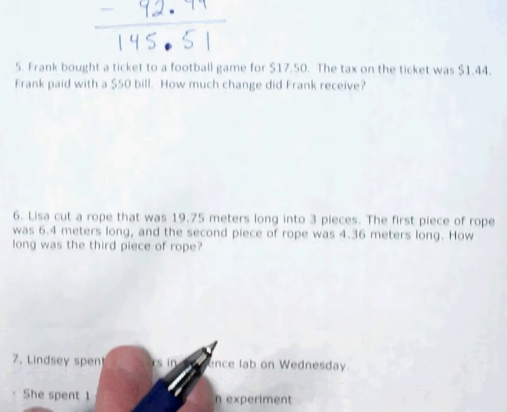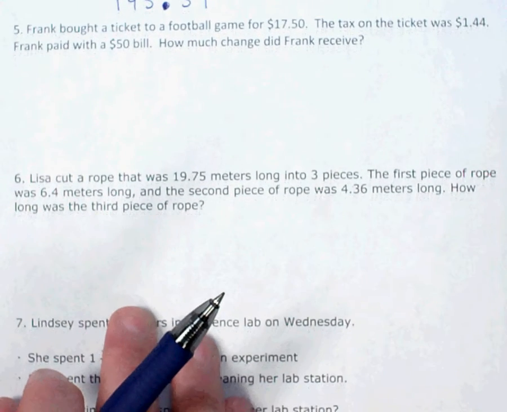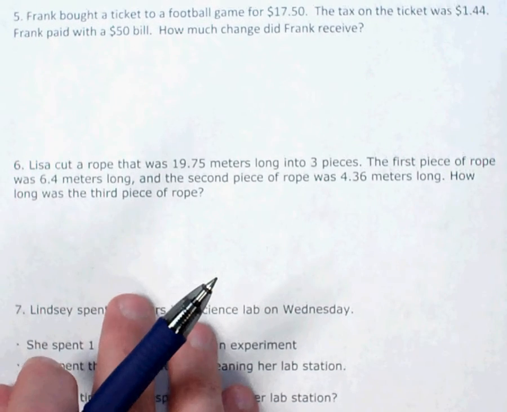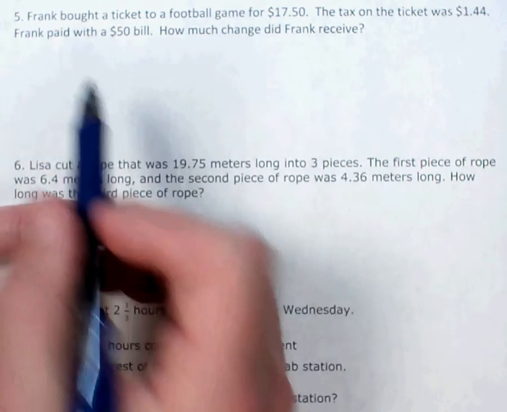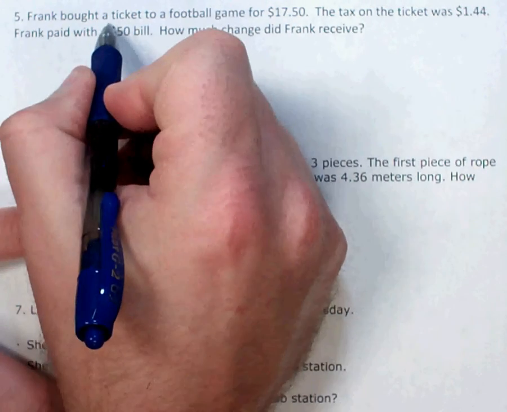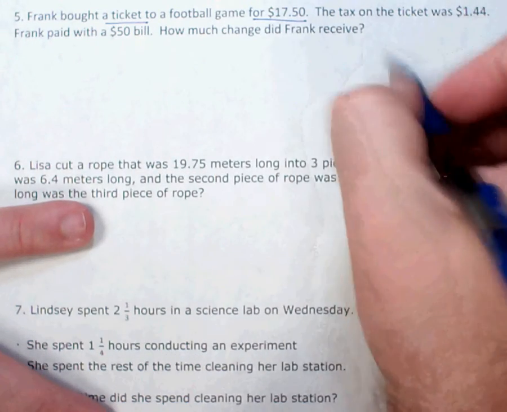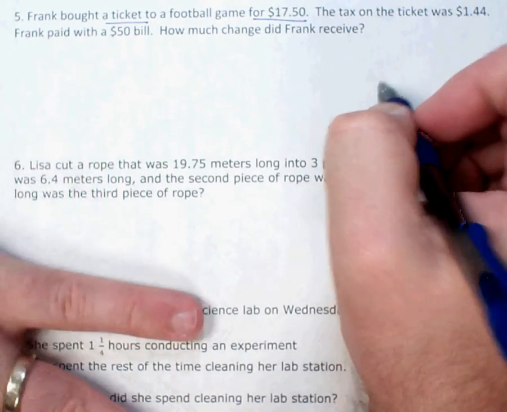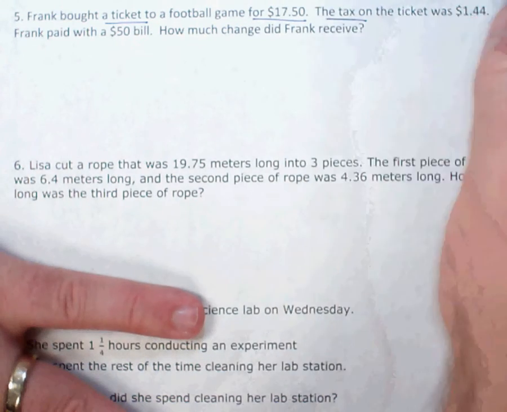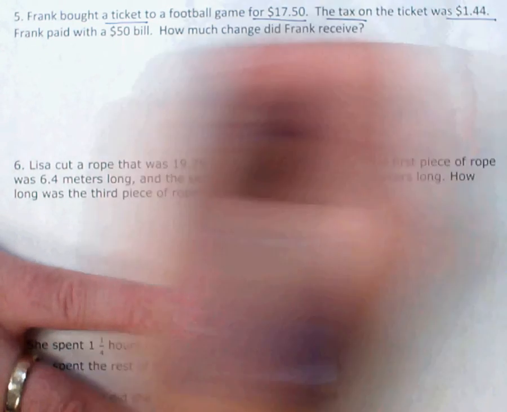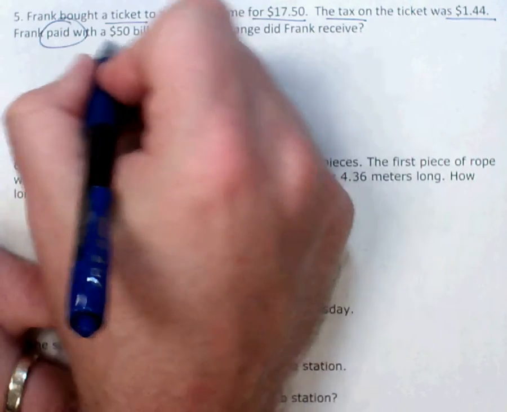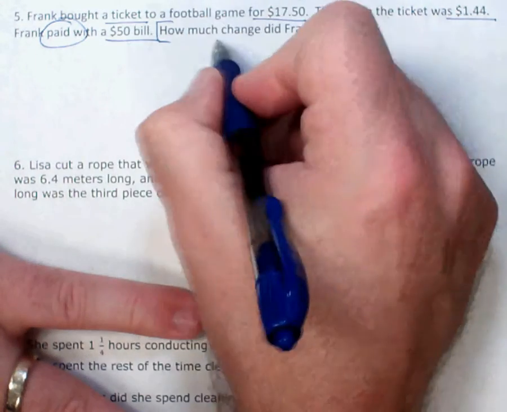All right, number 5 is very similar to number 3. We've just got some different dollar amounts, but it's basically the same question. Paul bought a ticket to a football game for $17.50. Ooh, we have tax on this one, but we don't have to calculate the tax. It just tells us what it is. The tax on the ticket was $1.44. Frank paid with a $50 bill. How much change did Frank receive?